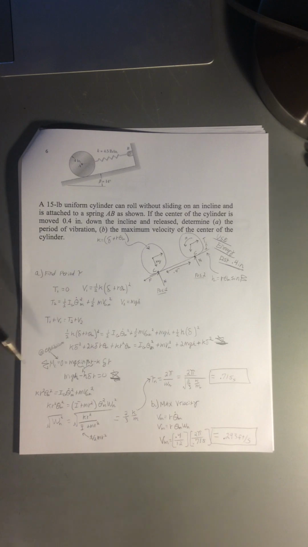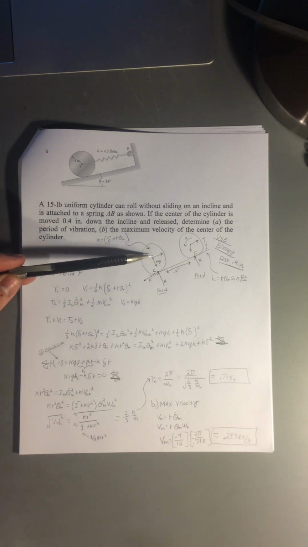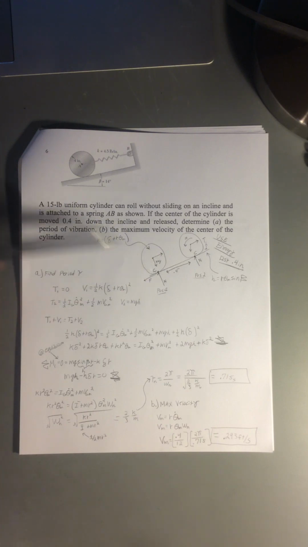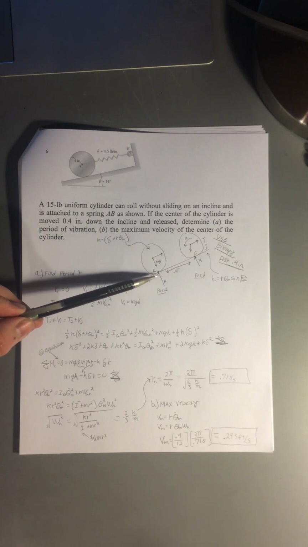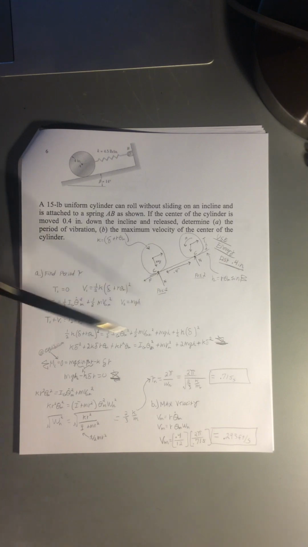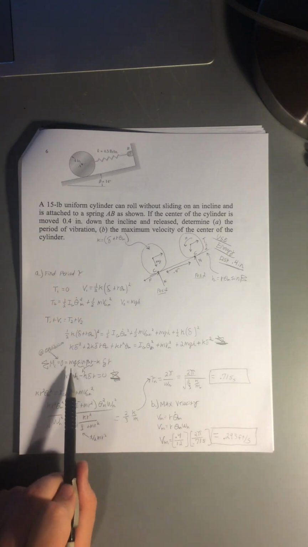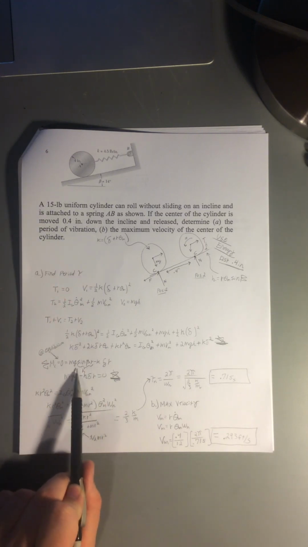From there, we need to find another equation that we can use, and so I decided to take a moment about the bottom here where it touches the ground, which would remove the friction force and the normal force. And so taking a moment at that position gives us this equation here.